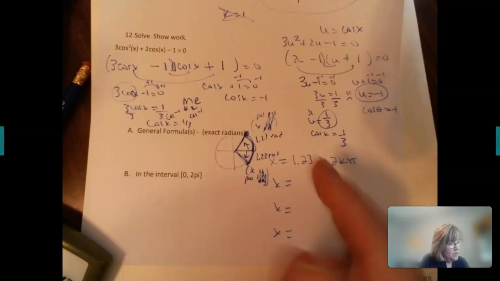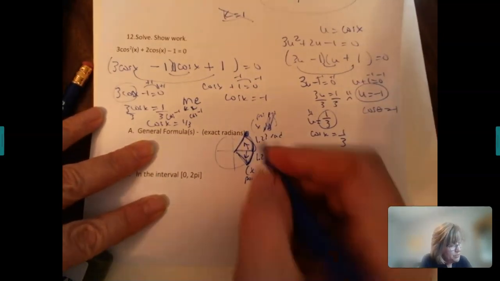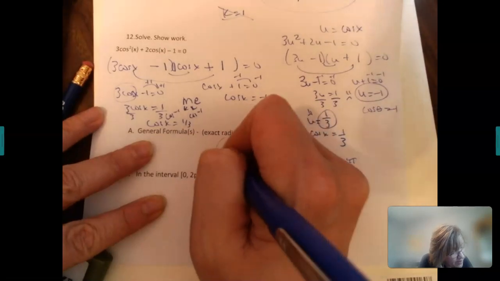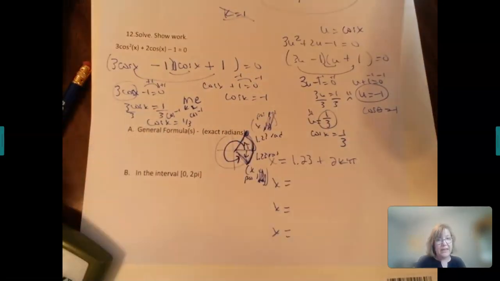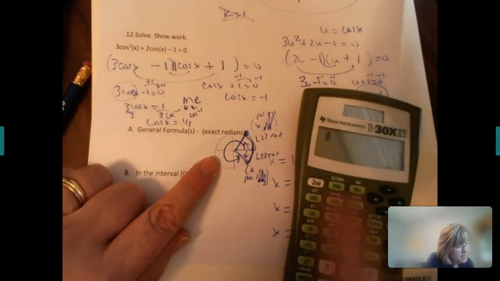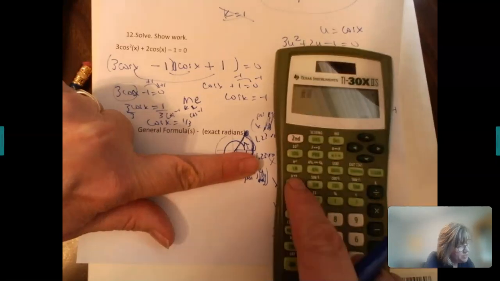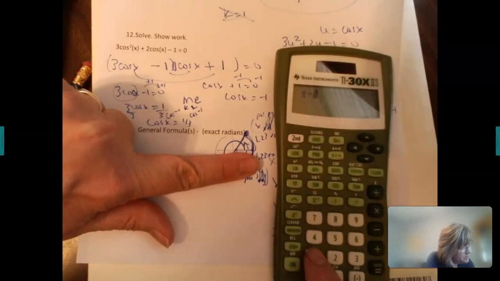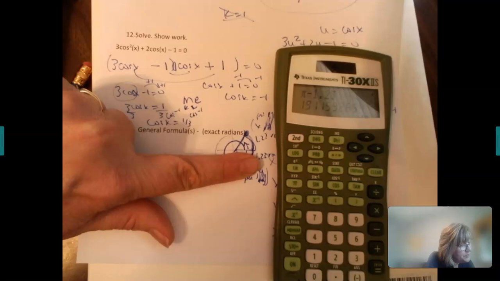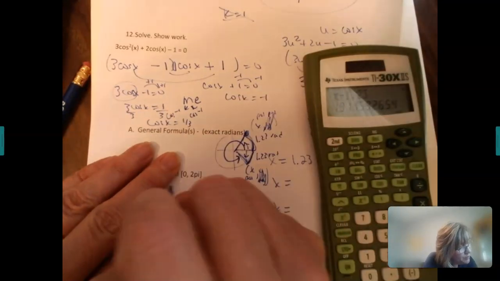All right, so if you're like, well, the problem is we don't do negative angles in there. I can't put a negative 1.23. So I need to figure out that right there. Okay, so what I'm going to do is I know that this distance is pi, or that angle is pi, I should say. So I'm going to take pi minus 1.23 radians. All right, so I know the radians left. That angle left is what, 1.91?